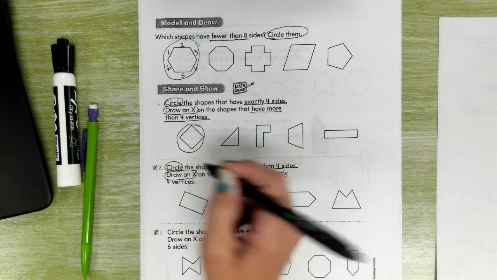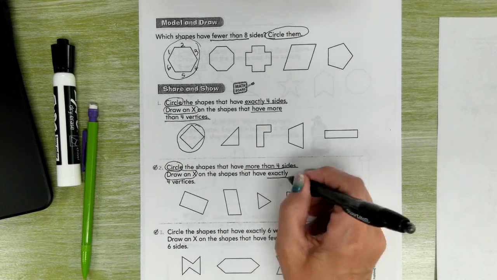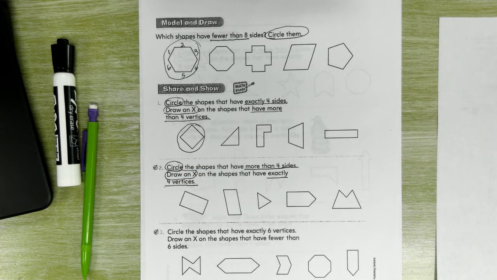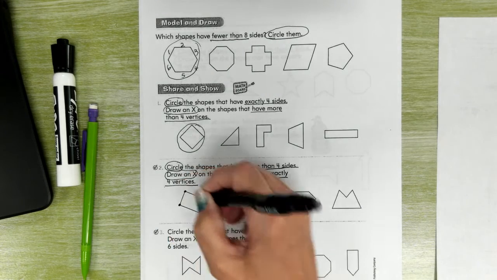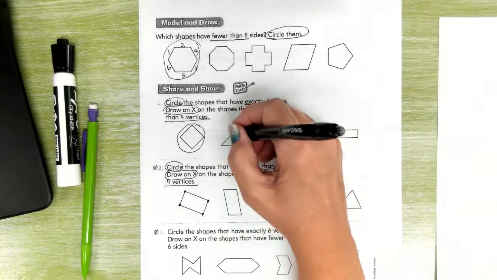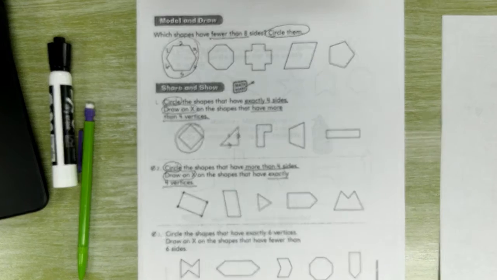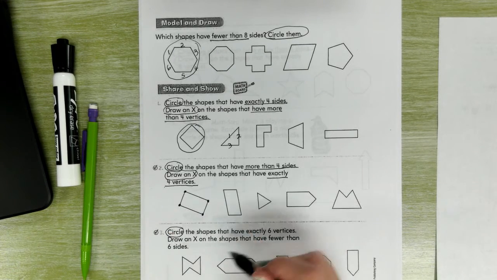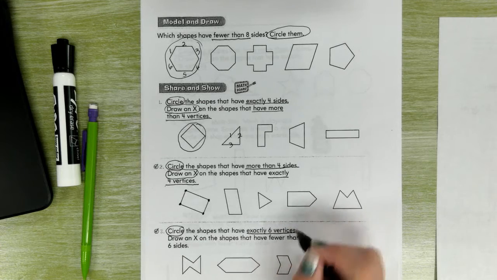Draw an X on the shapes that have exactly 4 vertices. Okay? And that's when you're counting these. Here it says sides. 1, 2, 3. Circle the shapes that have exactly 6 vertices.